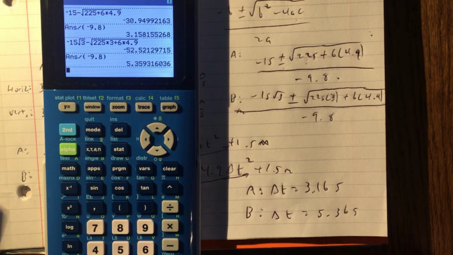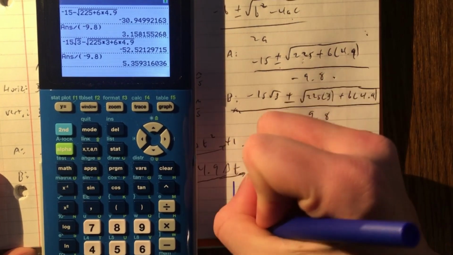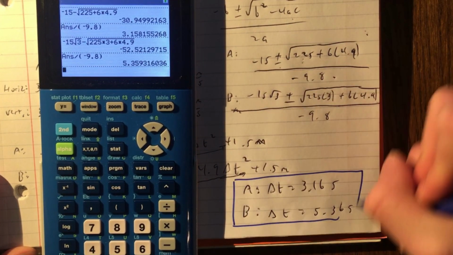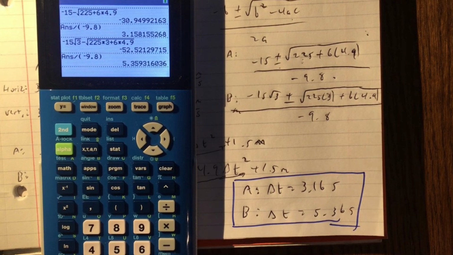And these are our solutions for the times it takes for the arrow to fall back to the ground. But we're not done yet.